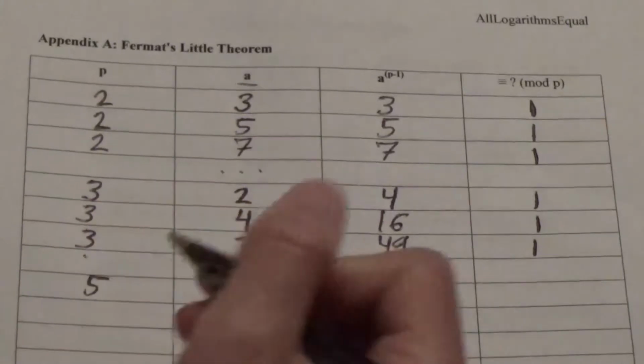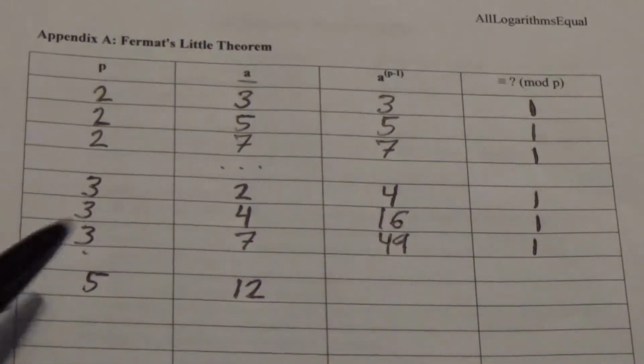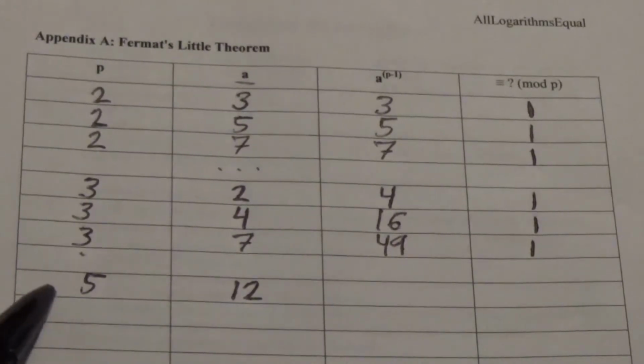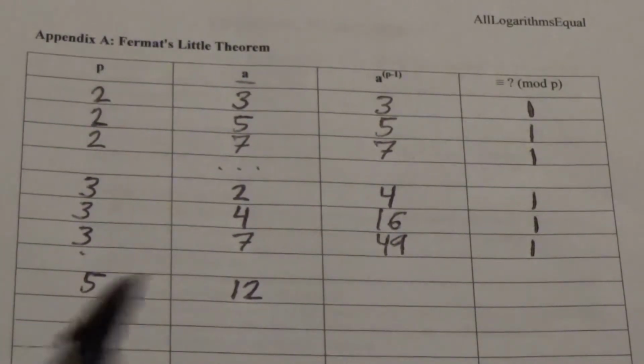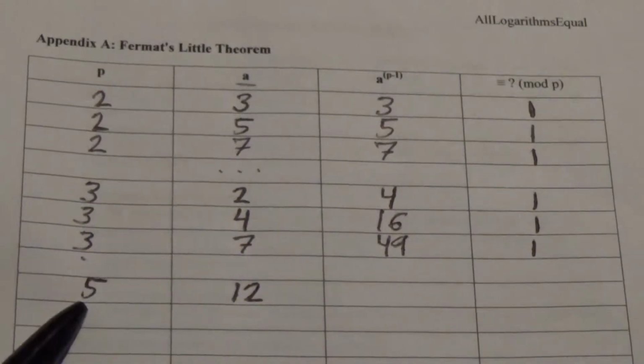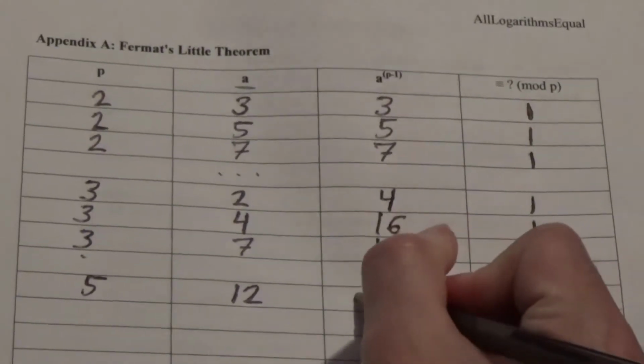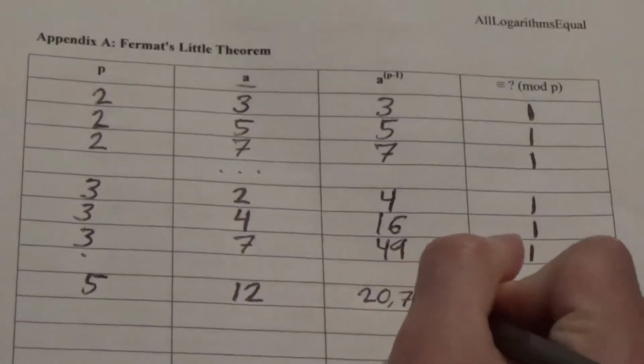And if we moved on, I'm going to say 5 and 12. So clearly 5 does not divide into 12, and 5 is our P, our prime number. And A to the P minus 1, well, let's calculate that. That would be 12 to the 5 minus 1, which is really 12 to the 4th power, which is 20,736.